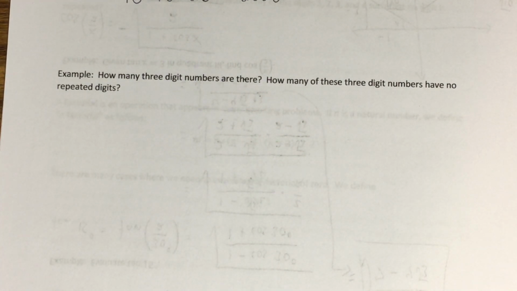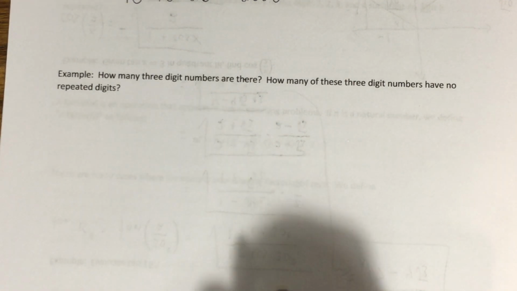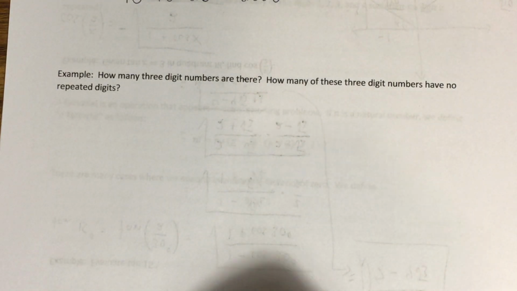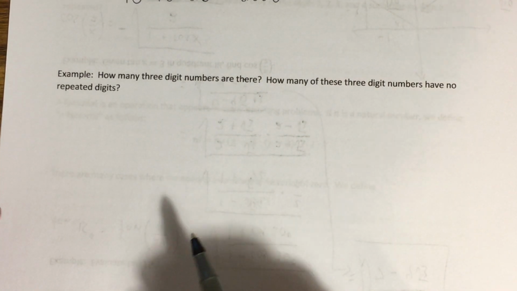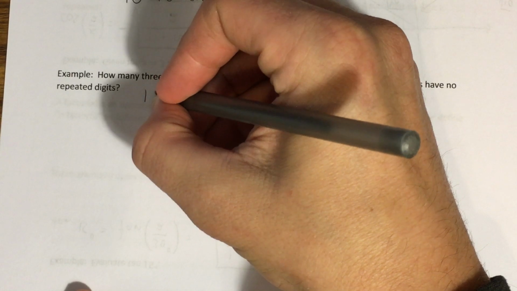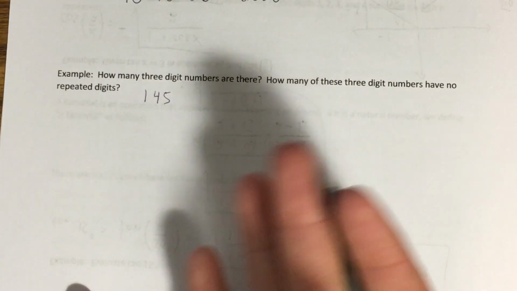In this case, we're looking for the total number of 3-digit numbers that exist. And then there's a follow-up question. How many of these 3-digit numbers have no repeated digits? So when we talk about a 3-digit number, we do need to be careful about what digits are being considered in a 3-digit number. So, for example, the number 145 is a 3-digit number.